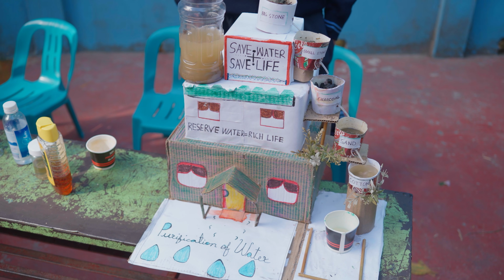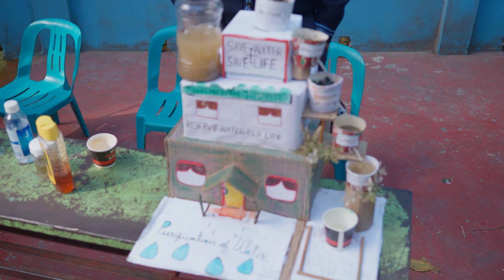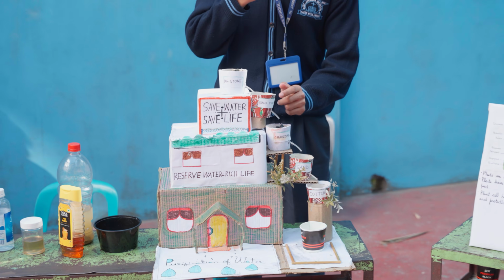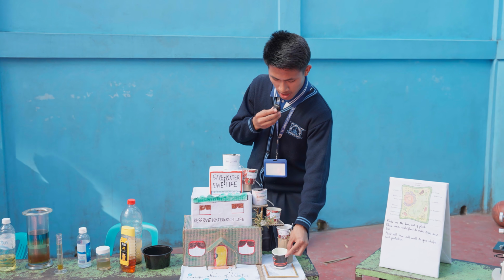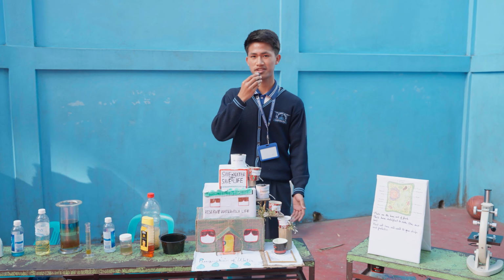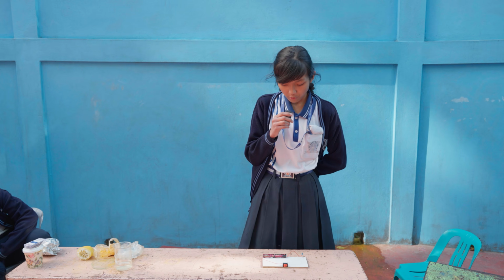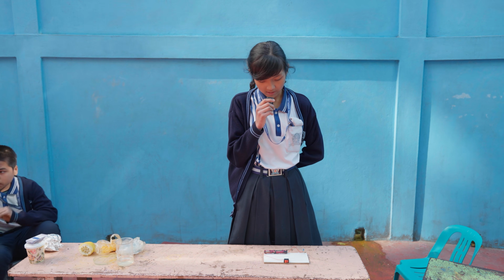And we can see here the result. When I pour dirty or dusty water in the top, it gets cleaner and cleaner as it passes through all these filters, and at last when it reaches the bottom here, all the dust and dirt is gone and the water is clean. That's all for my model. Thank you.